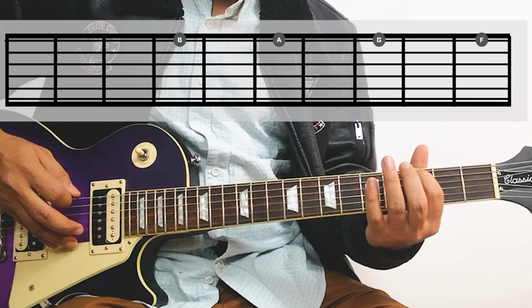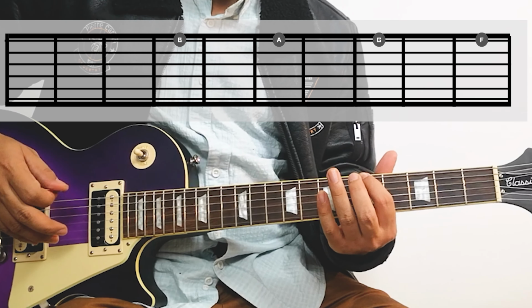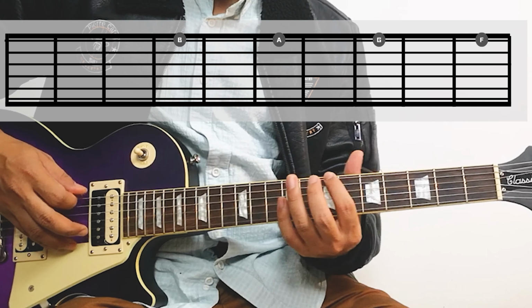G, go back to A, so the next A is 2 fret steps. And then A to B, also 2 fret steps. But there are 2 exceptions to this, because E to F is only 1 fret step, and B to C is only 1 fret step. These are the 2 exceptions.